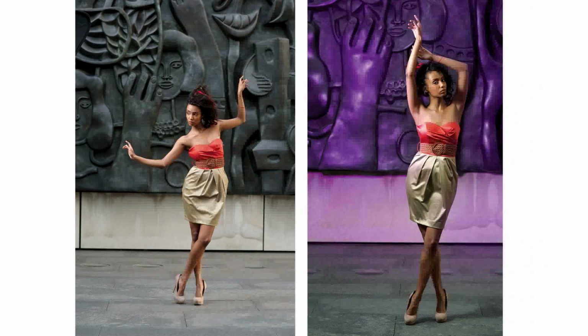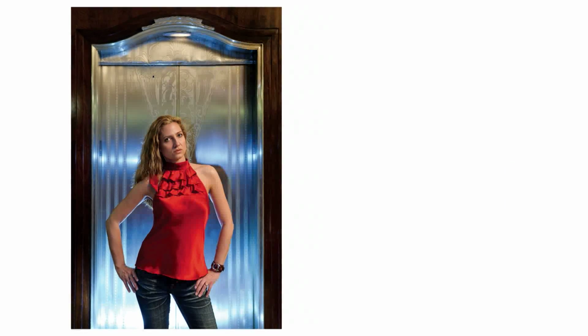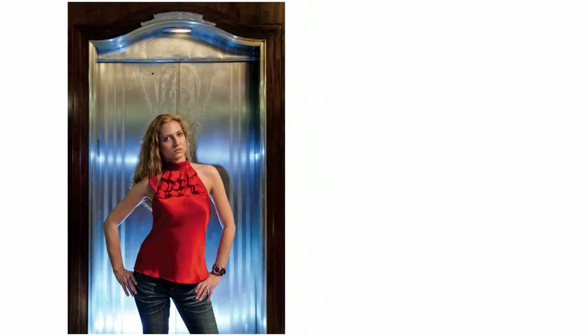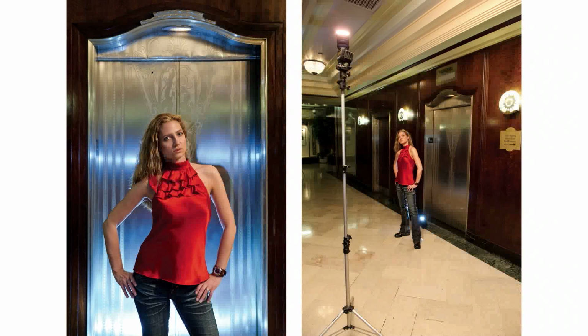Here I had a Speedlight in a softbox illuminating the model and a second flash with a purple gel pointed at the wall behind her. For this image, I simply left the background flash ungelled. Notice how blue the light on the elevator door looks. That's because the ambient tungsten light and the light on the model are much warmer. To match the main light to the ambient light, I fitted it with a full CTO gel and set the camera's white balance to tungsten.